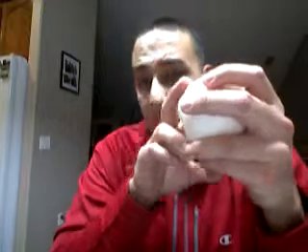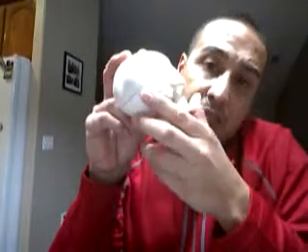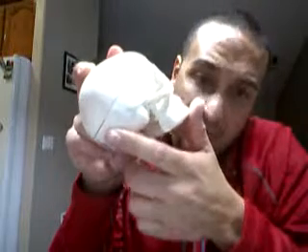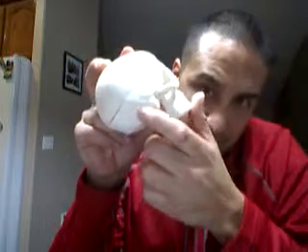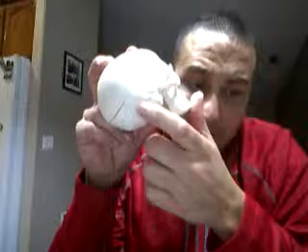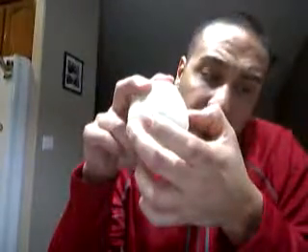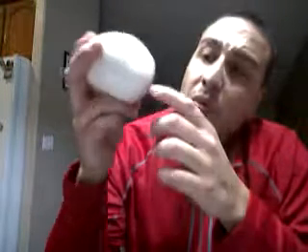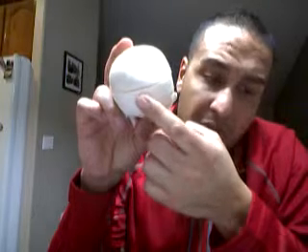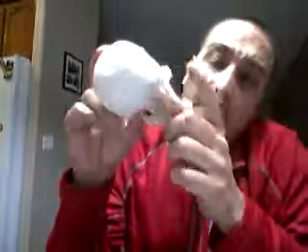Next is the lambdoid. The lambdoid is this right here, and there's two parietal, one occipital, and then the temporal bone.